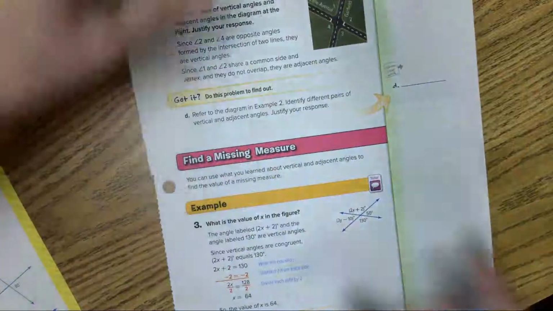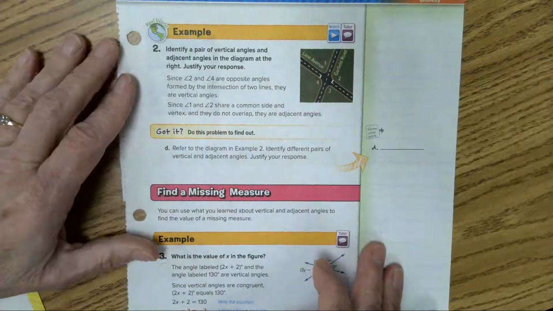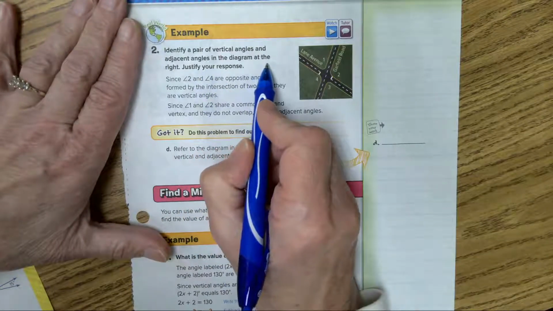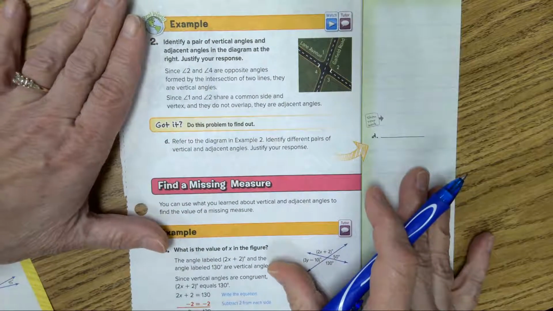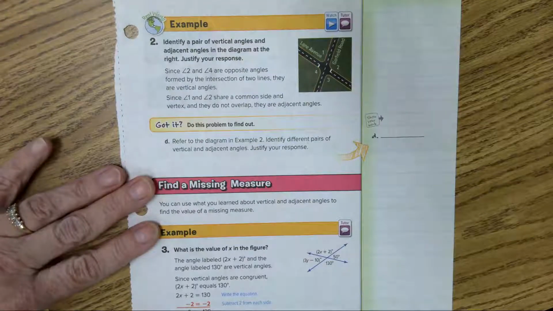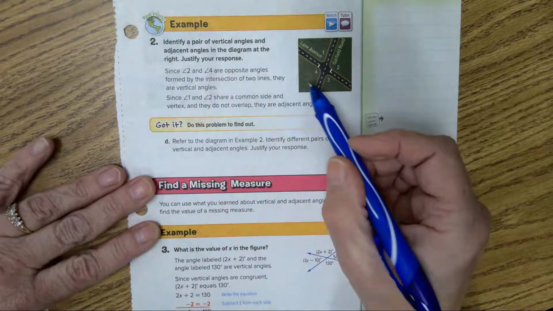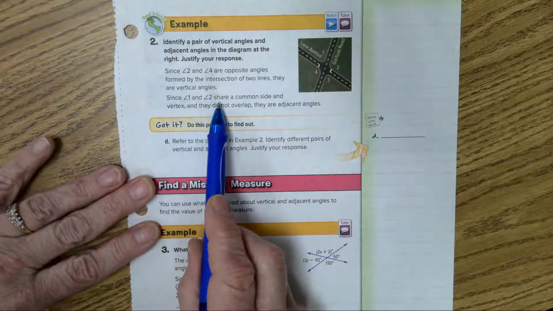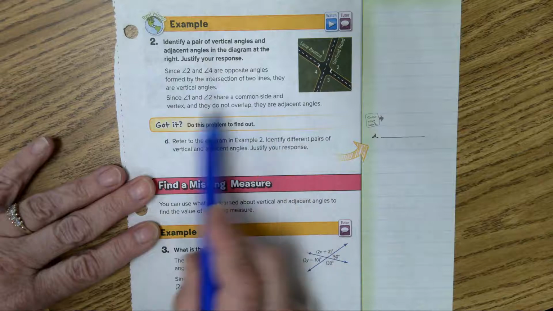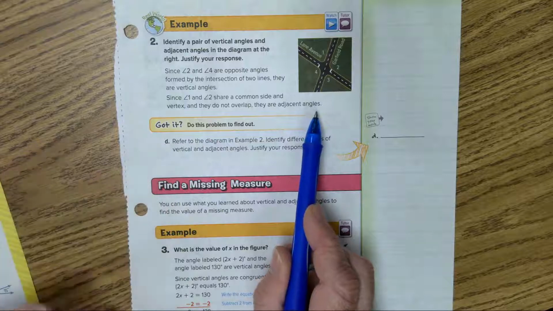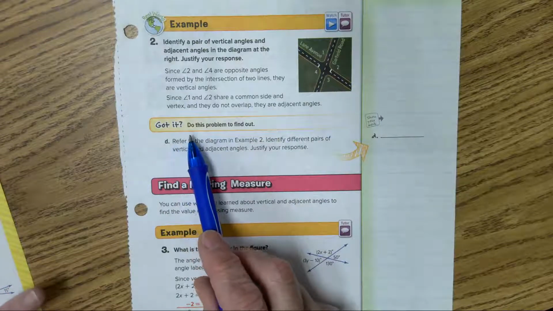In example number 2, we have a road with intersections. It says identify a pair of vertical angles and adjacent angles in the diagram at the right. Justify your response. All right. Since angle 2 and angle 4, excuse me, are opposite angles formed by the intersection of 2 lines, they are vertical angles. Since angle 1 and angle 2 share a common side and vertex, and they do not overlap, they are adjacent angles. All right. Got it? Let's find out.